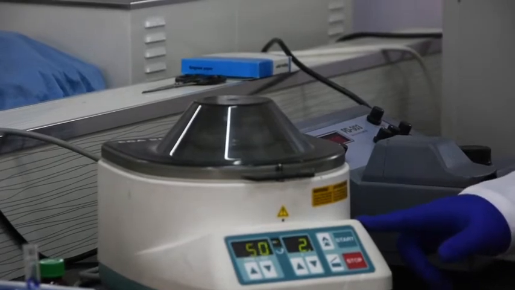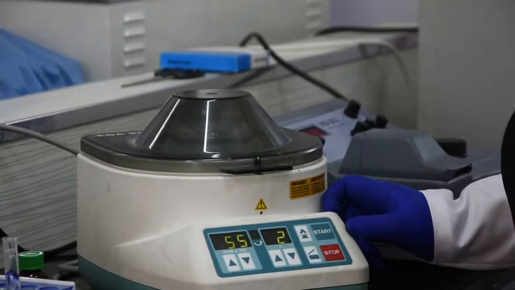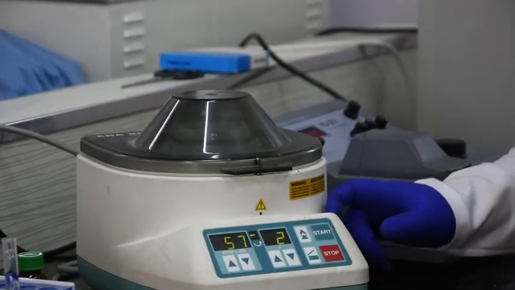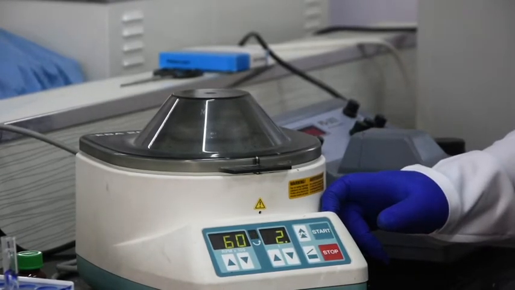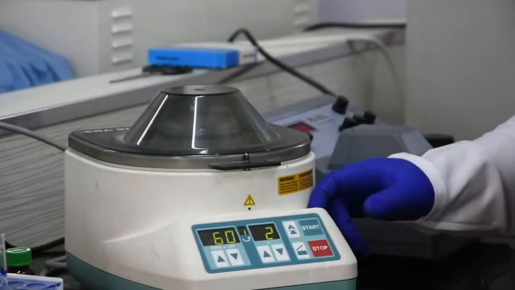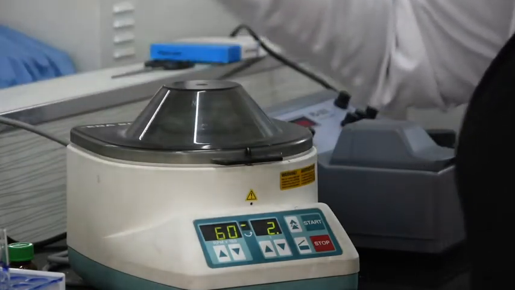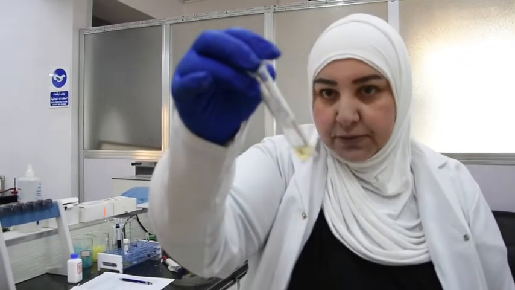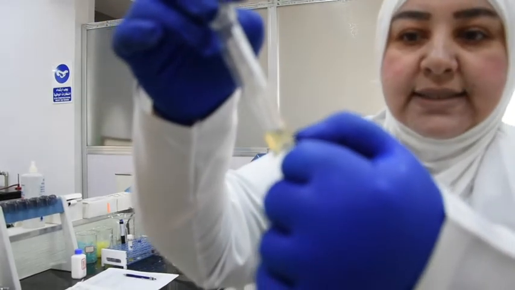This way, we get the supernatant and the parts of LDL, VLDL and chylomicron. The supernatant liquid has HDL cholesterol in the serum. After 2 minutes of centrifuge, we will have this. You see, the supernatant has HDL cholesterol.